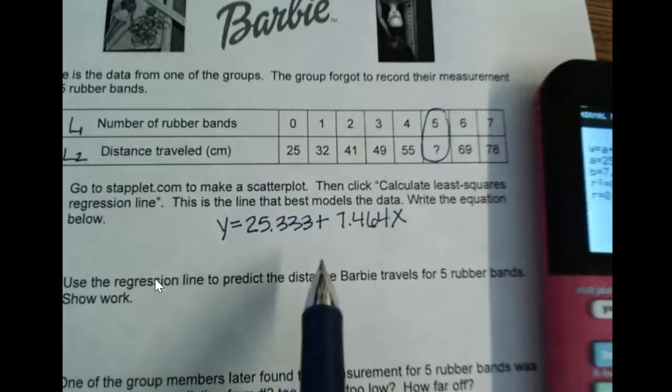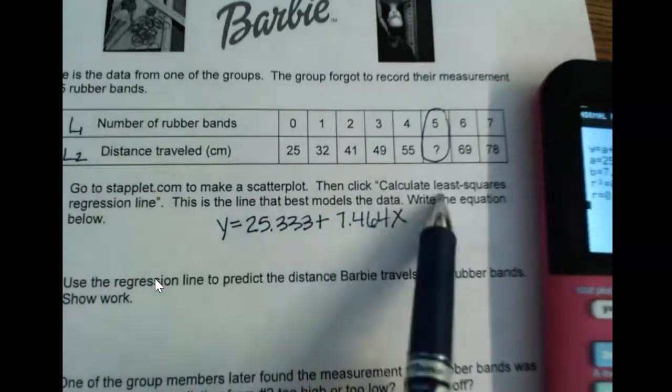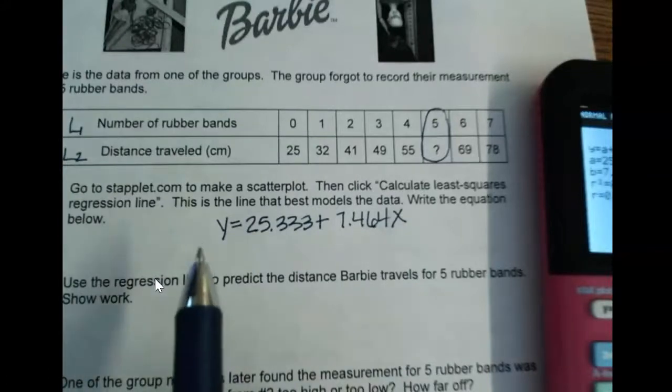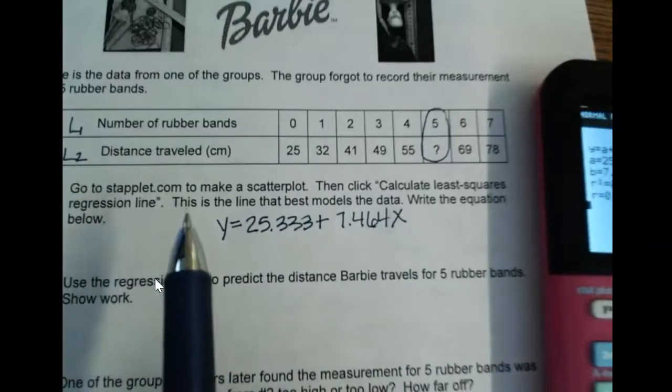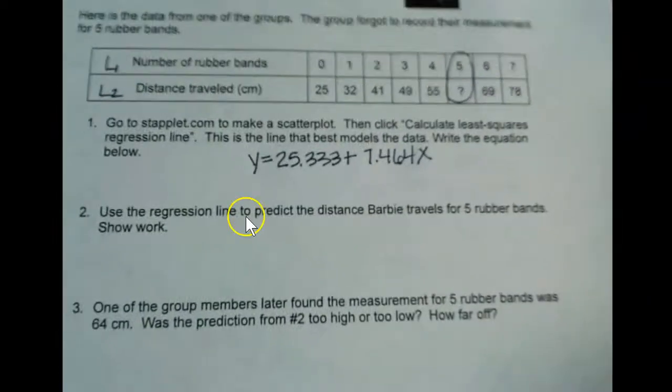You might be thinking, what is a regression line? This is called the least squares regression line. It's the best line that will fit right in the middle of the data, so approximately half of the data points are above the line and half are below the line. That's the one we always want to use, the one that our calculator will give us.